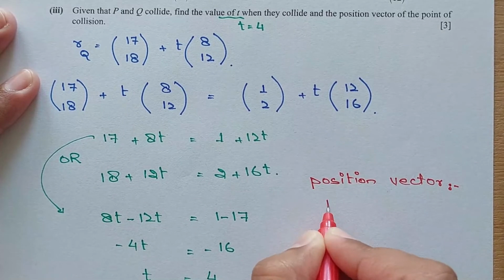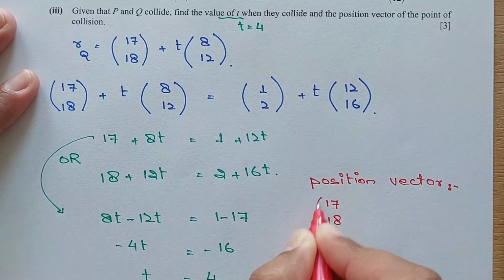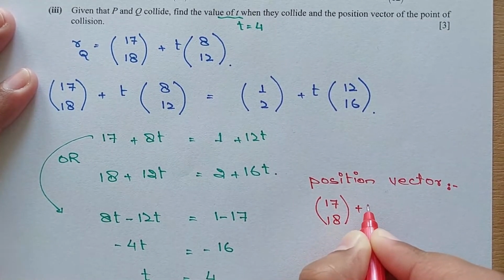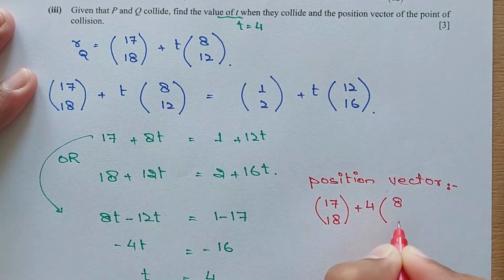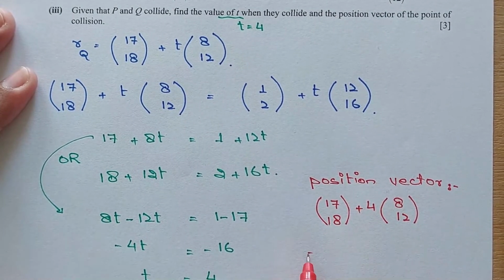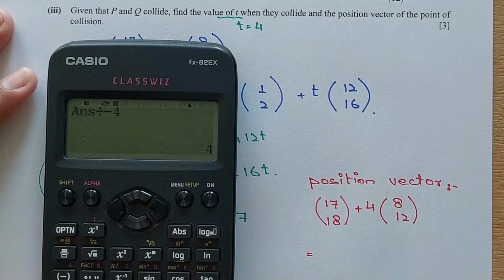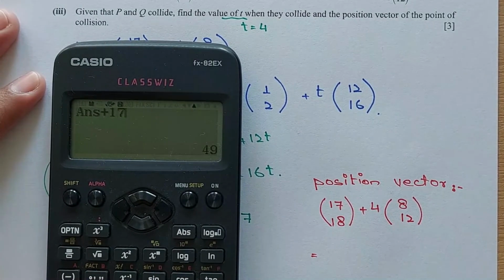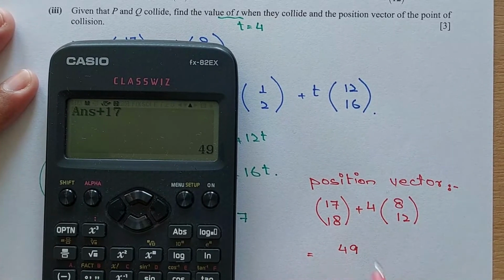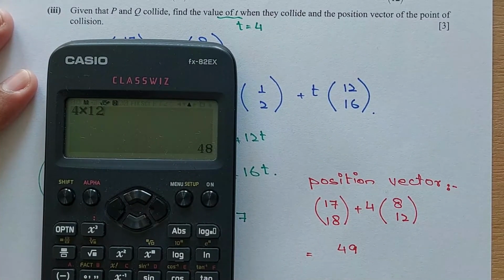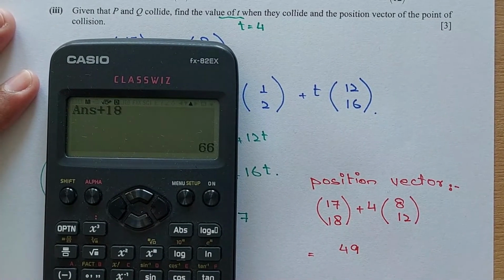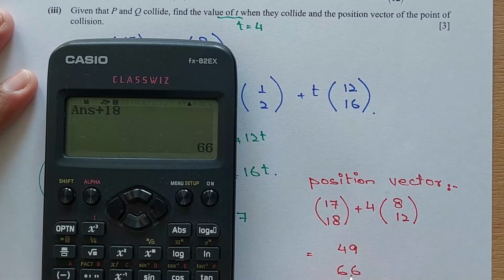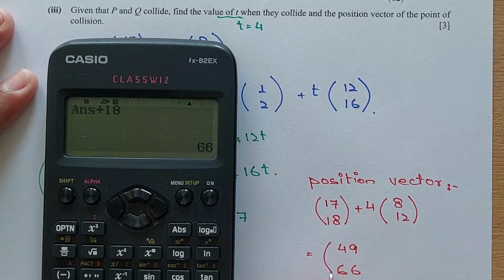If I can say 17, 18 plus 4 times 8, 12. Okay, 4 times 8 plus 17, this is 49. 4 times 12 plus 18 is 66. So this is a position vector of collision.